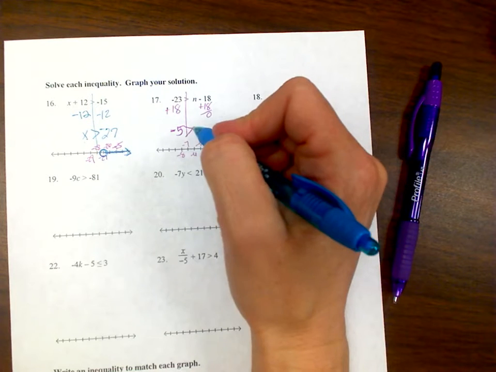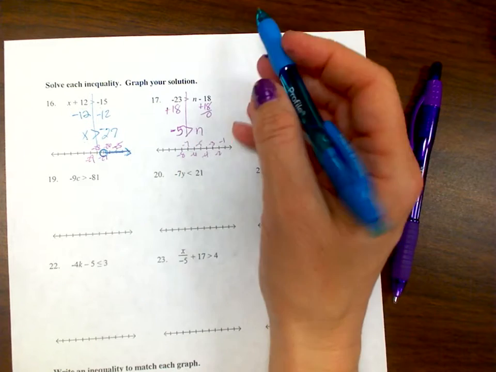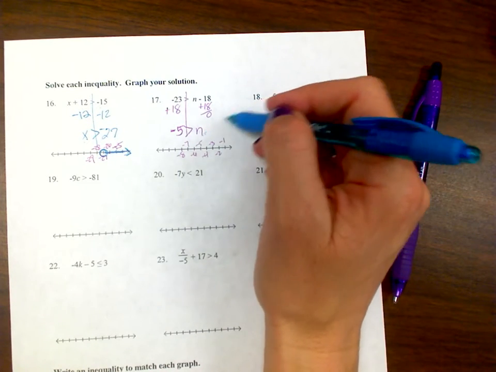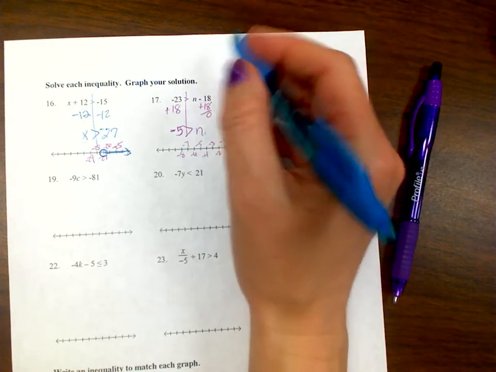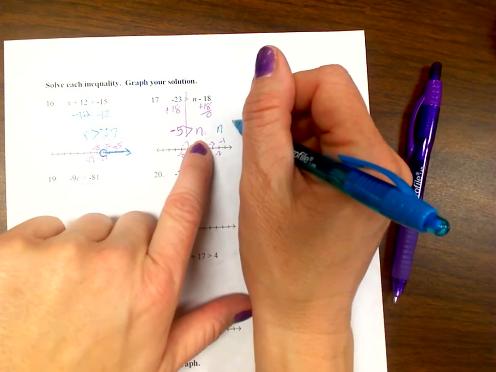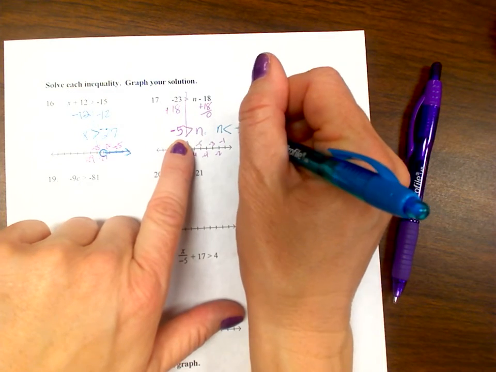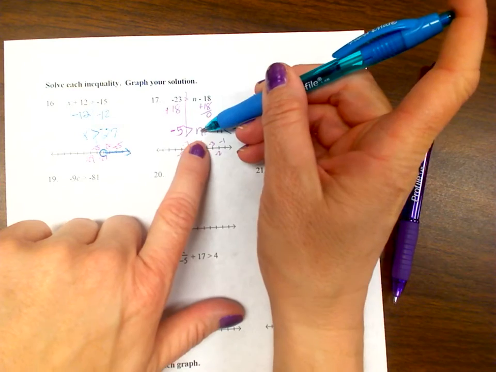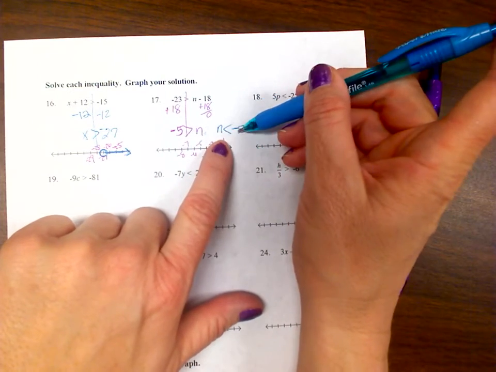And n is less than negative 5. My variable is on my right-hand side. So if you want to flip everything, you can do that. If I flipped everything, it would be n. I'm flipping it. So I have to flip this too, to negative 5. So negative of n is less than negative 5. N is less than negative 5.